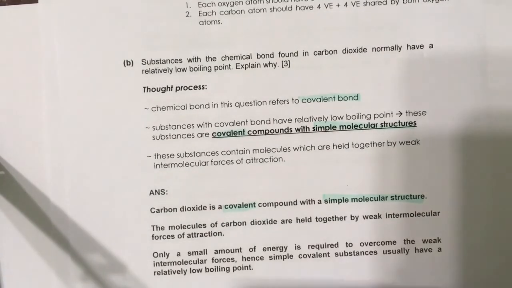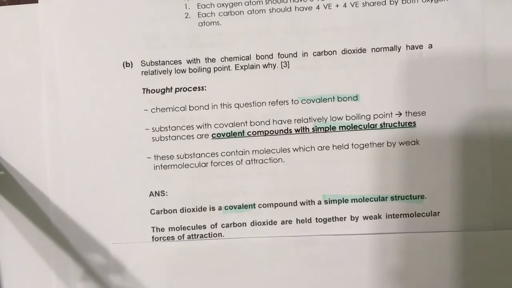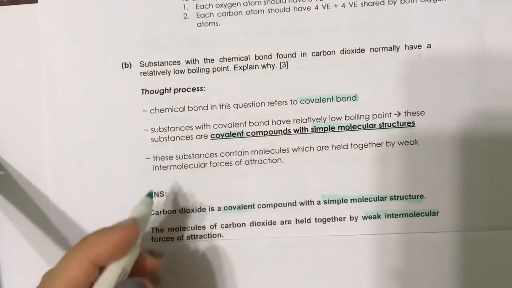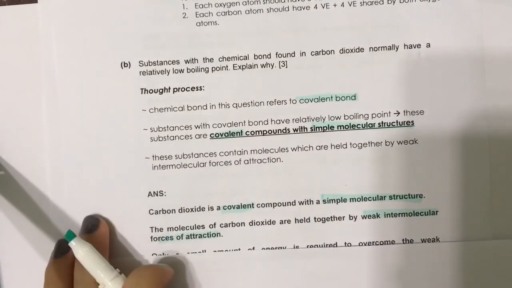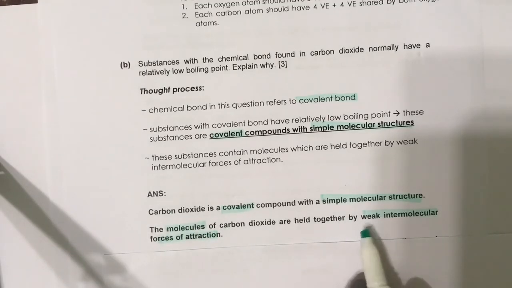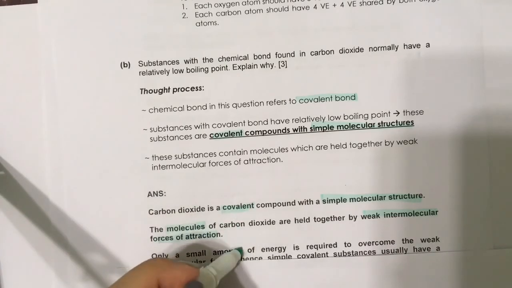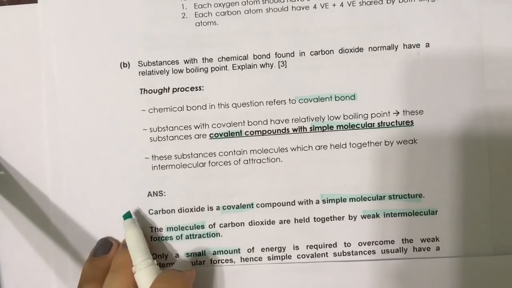And the molecules of carbon dioxide are held together by weak intermolecular forces of attraction, and you need only a small amount of energy to overcome the weak intermolecular forces. Therefore, simple covalent substances usually have a relatively low boiling point.